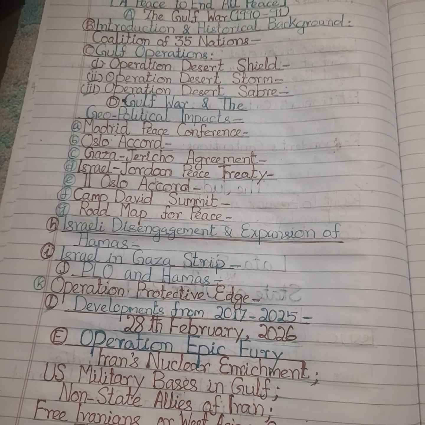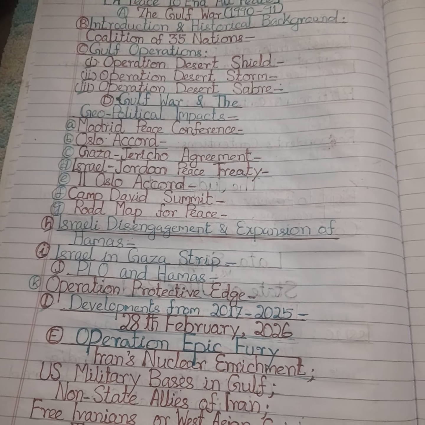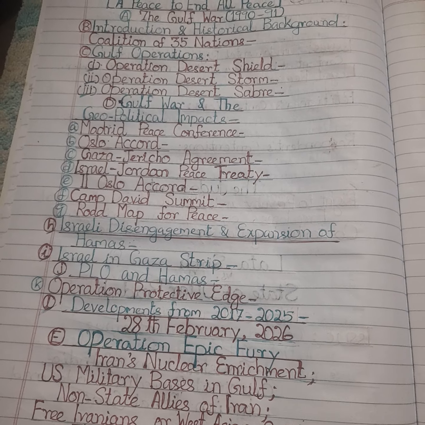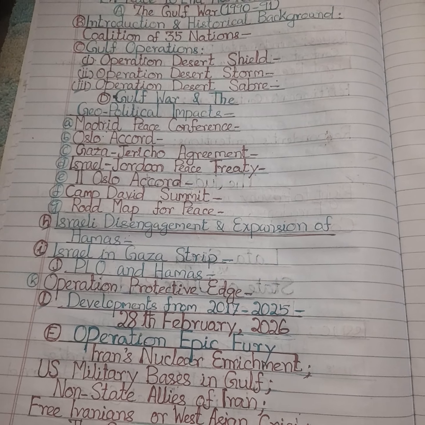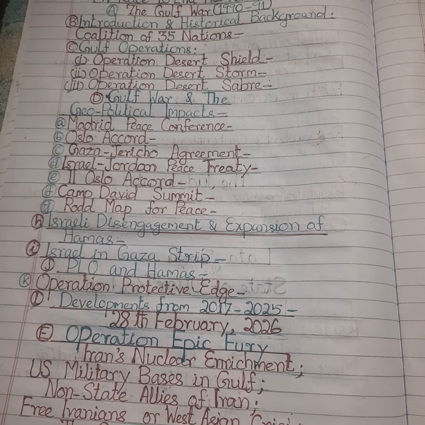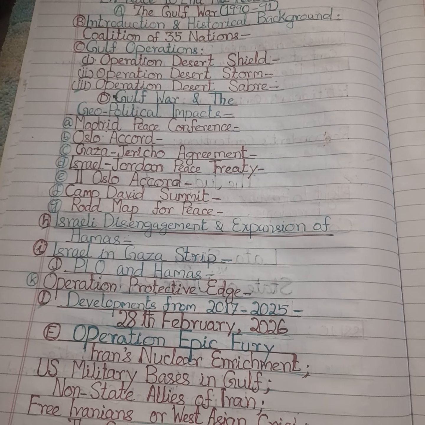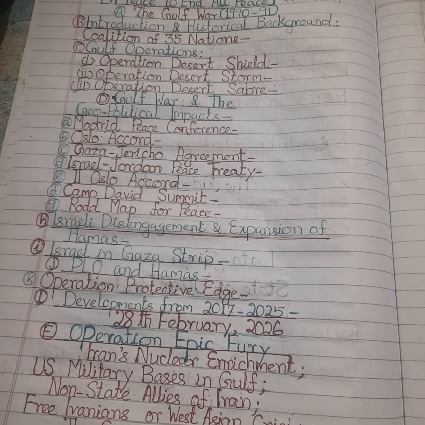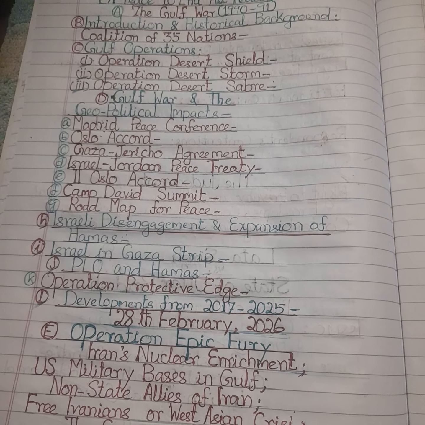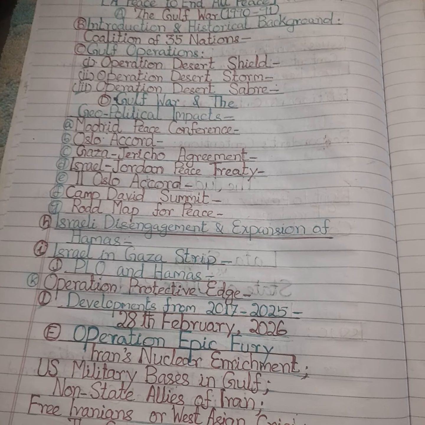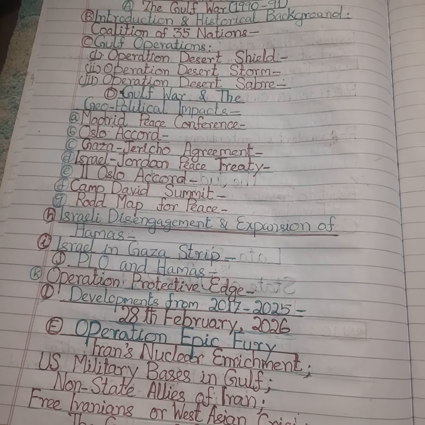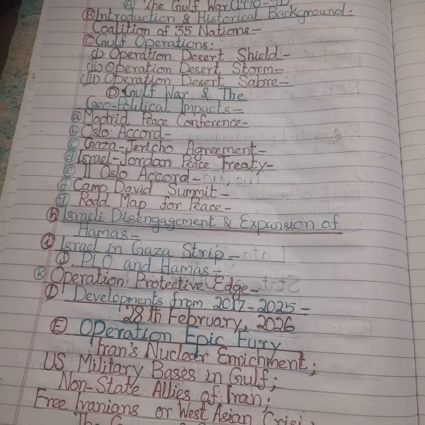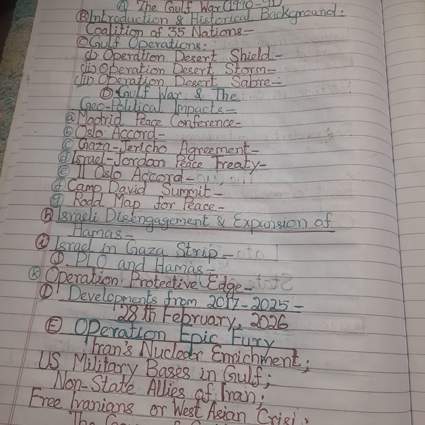This was triggered by Iraq's invasion of Kuwait in August 1990. The conflict transformed from a regional crisis into a massive USA-led international endeavor known as Operation Desert Storm. It introduced the world to high precision, smart warfare and reshaped the security architecture of the Middle East for decades to come.